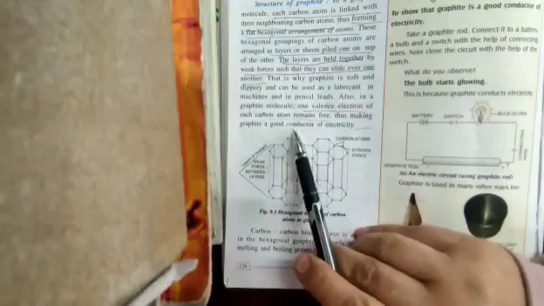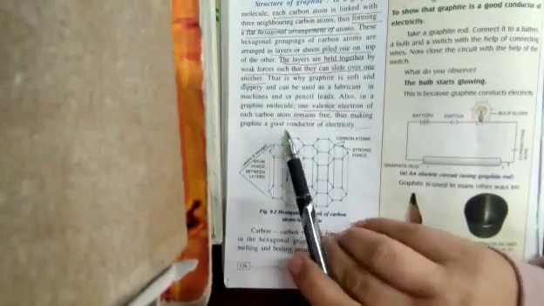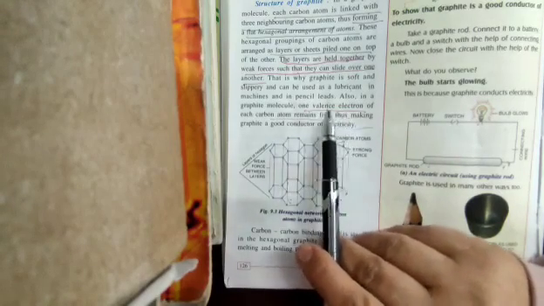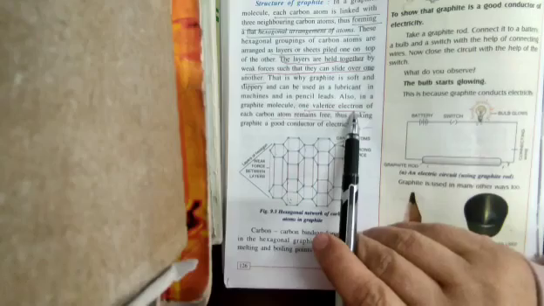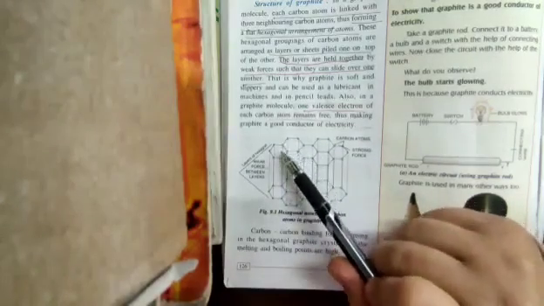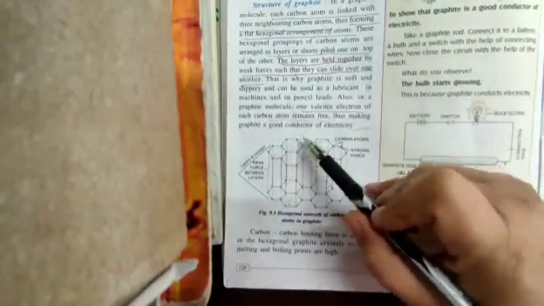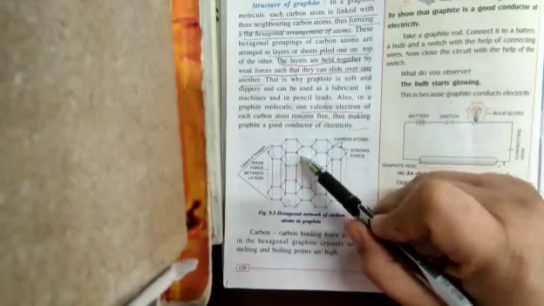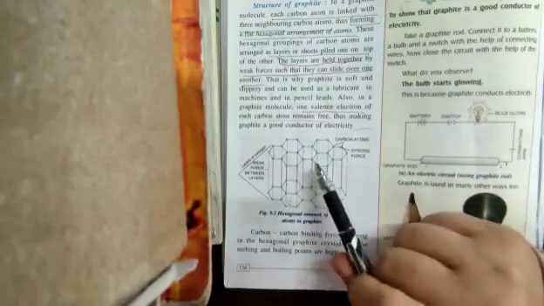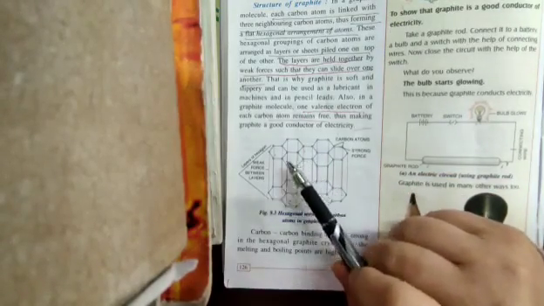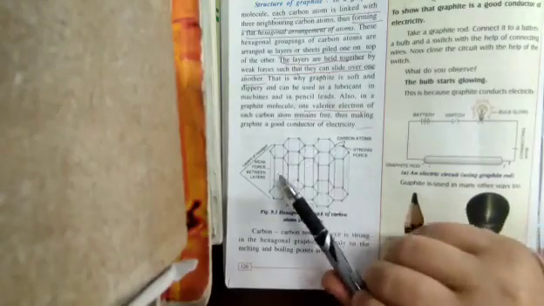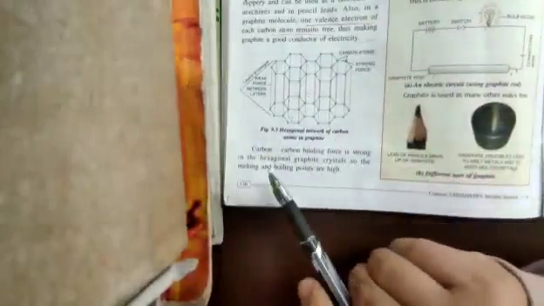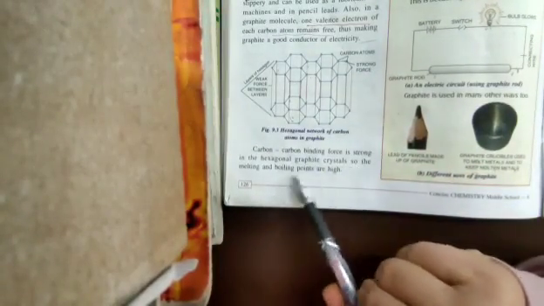Now, why is graphite a good conductor of electricity? Graphite is a good conductor because it has one free valence electron. In the structure of graphite, each carbon atom is linked with 3 other atoms, so there is one free valence electron, which makes it a good conductor of electricity.